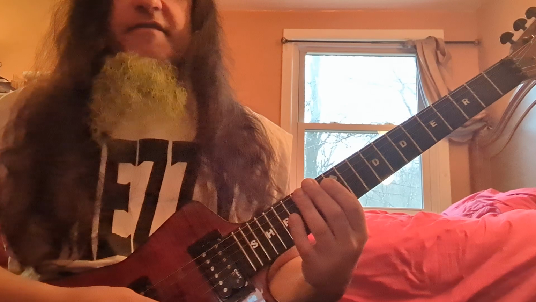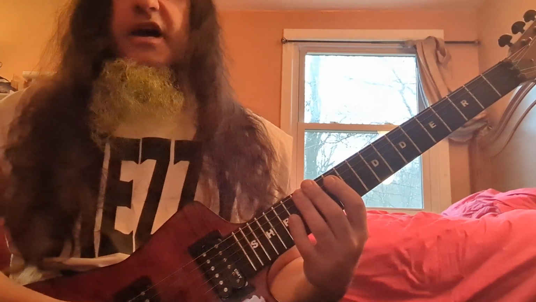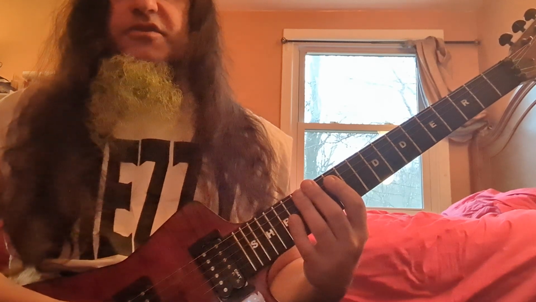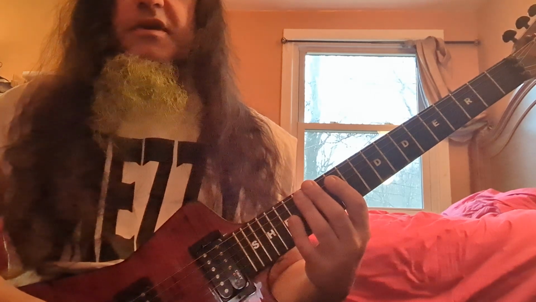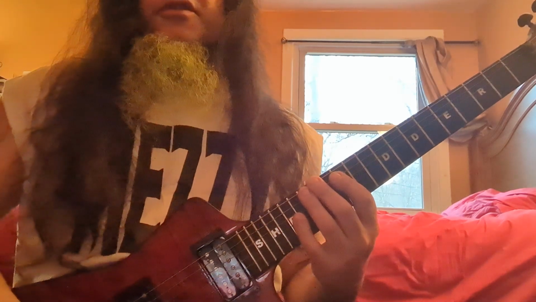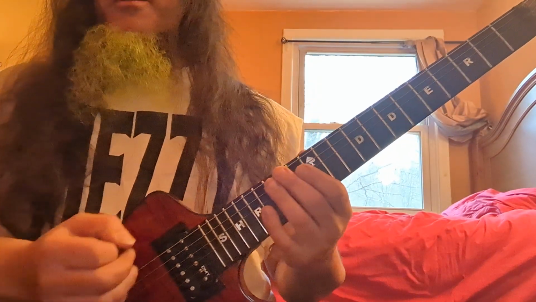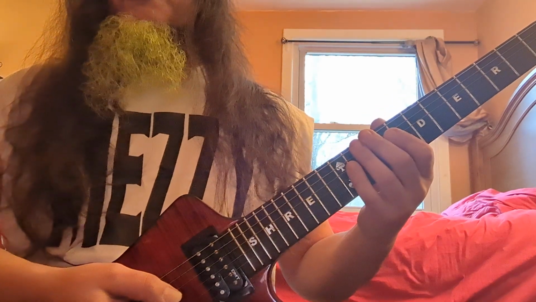Lamb of God is heavy as hell, but those guys have a lot of melody in their music. It's all over the place. So when you incorporate melody, you can be as heavy as you want and still be successful. And that's where the music theory comes in. And that's where things like this come in. So if you want to learn how to put a riff together that's going to sell to the masses, you need to know your music theory.